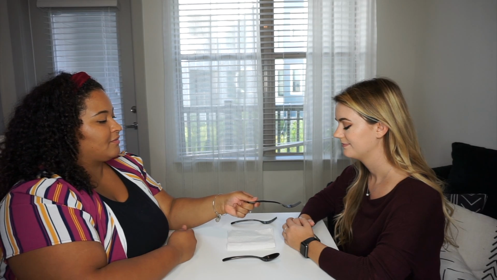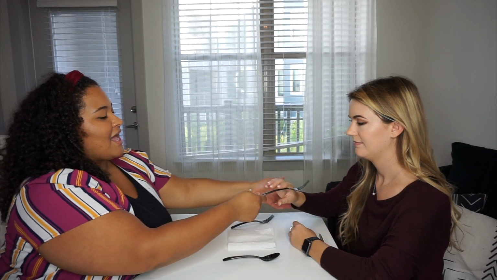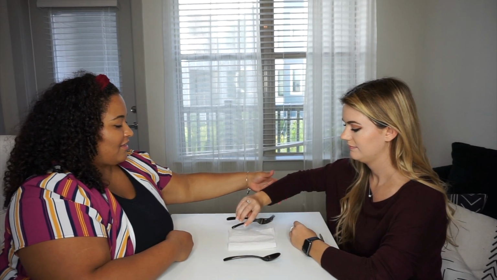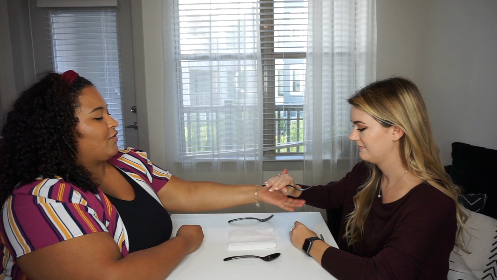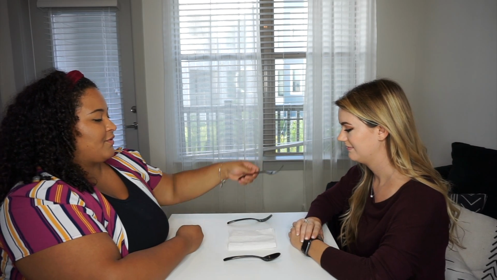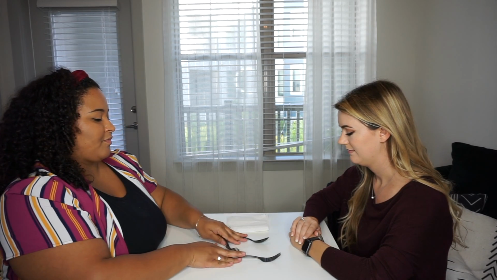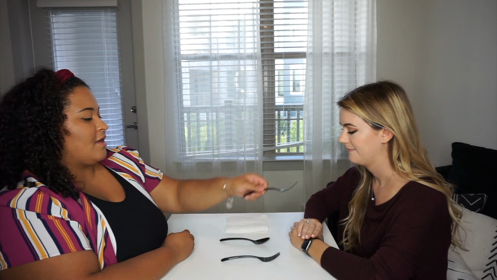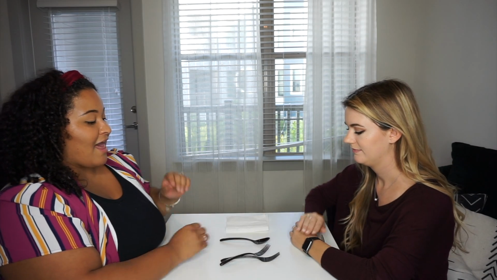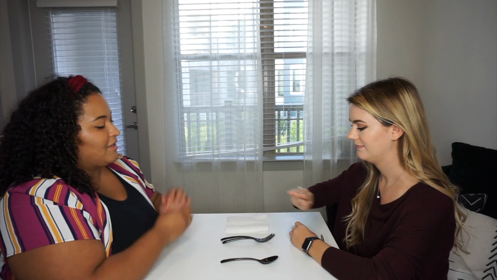Match fork. That's matching fork. Match fork. That's matching fork. Good. Match fork. Yay!